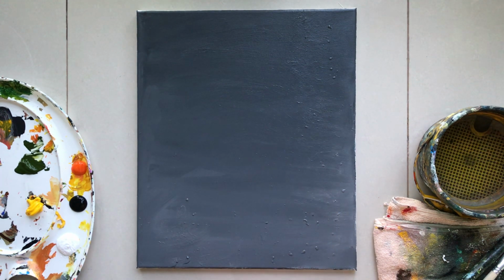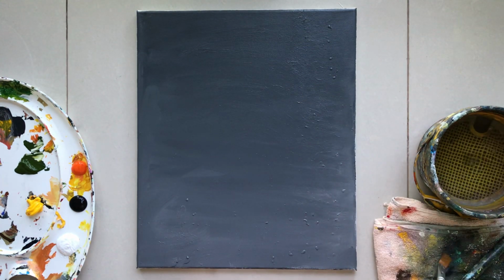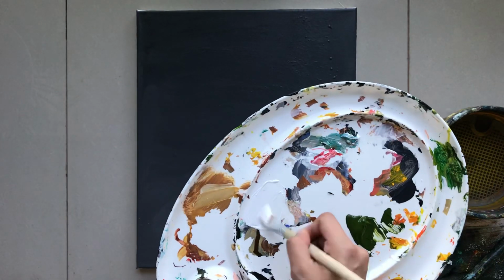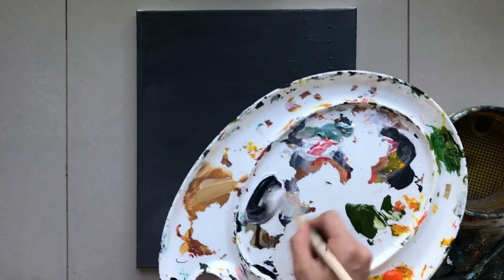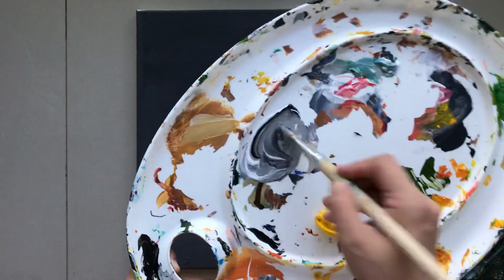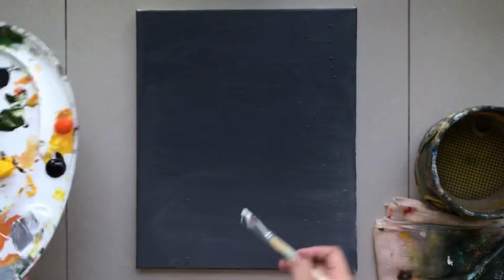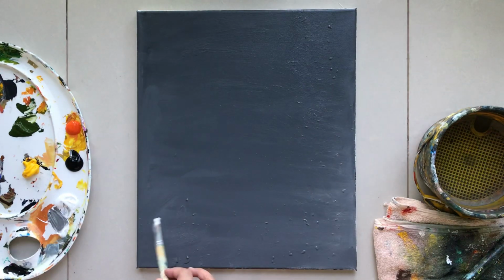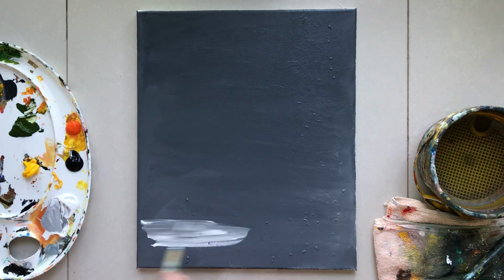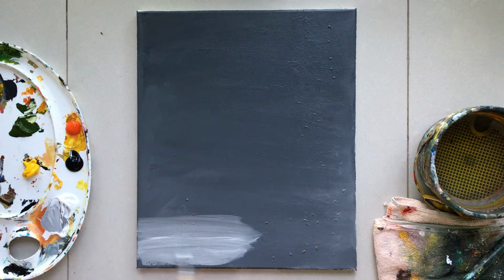to create this painting. So for the background, I'll be using a square brush, and I'll be using some titanium white, okay, and some black, so some gray color, but a lighter version of my background color, which I already have on my canvas. So I'll be using this to suggest some table. This will be where the subject is placed.